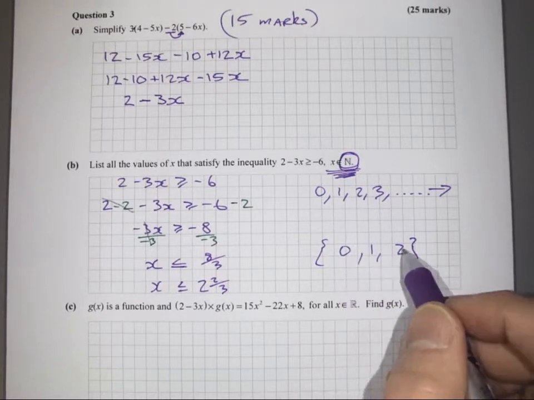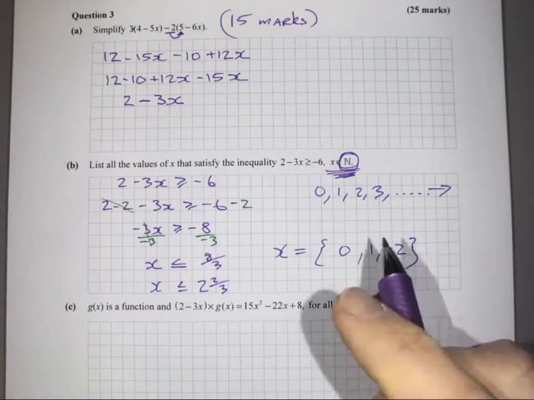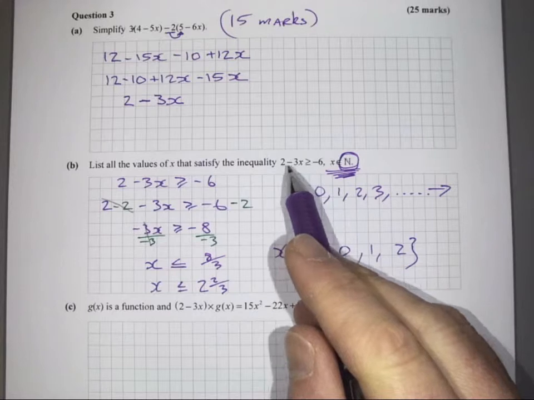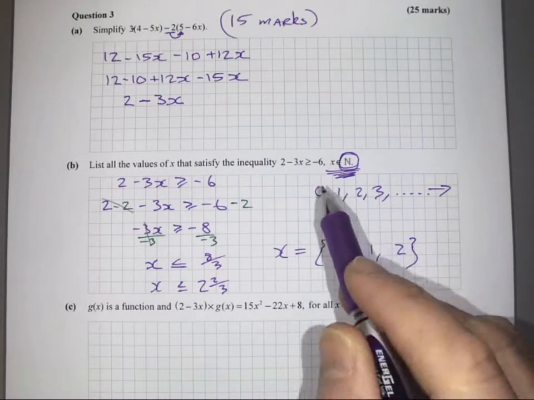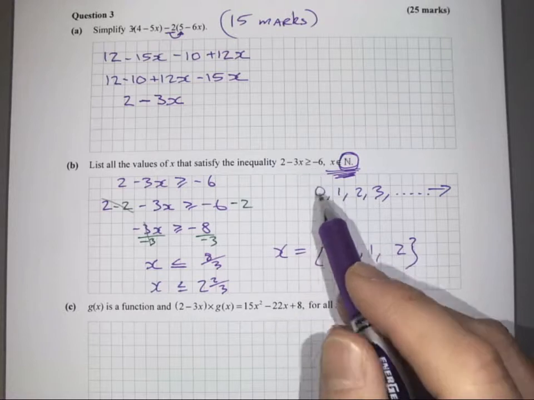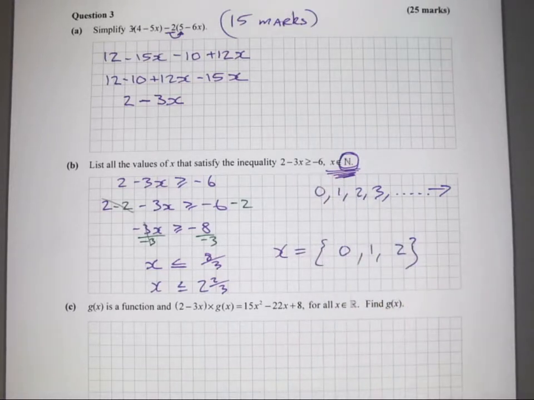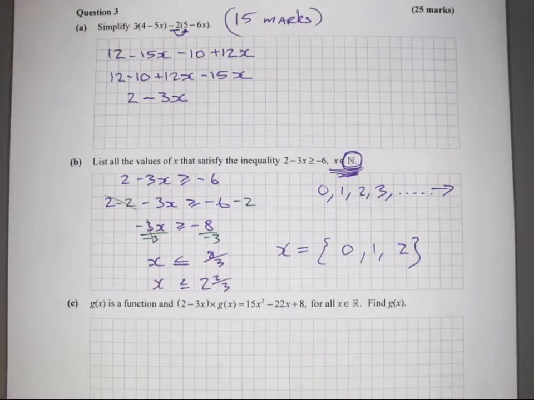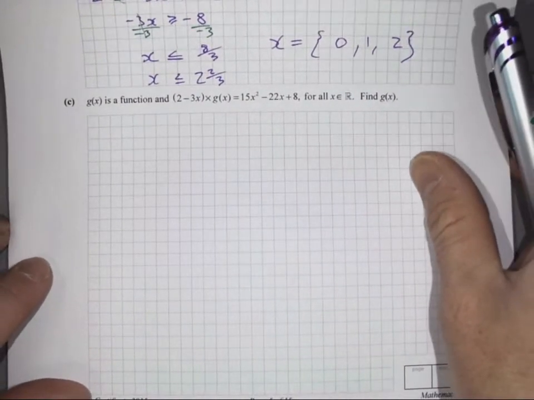But certainly 1 and 2. These are the values of x that make this inequality up here work. These are the values of x that are natural numbers that make this inequality work. Any other natural number will not make this work. There was 5 marks going for that, part B. Then we're going to look at part C.